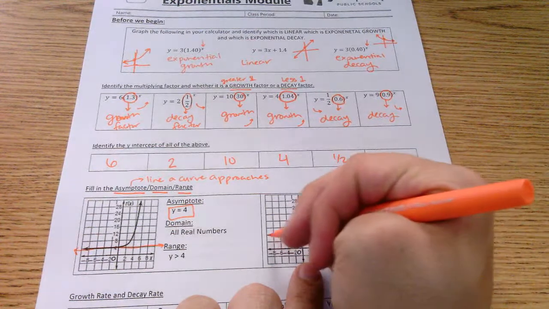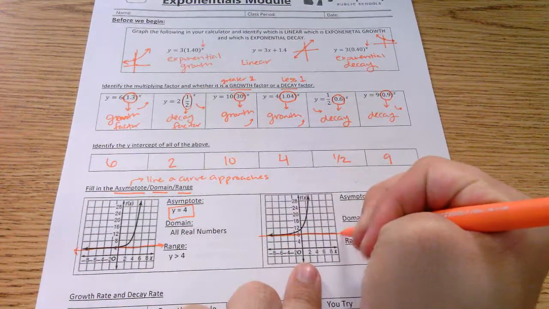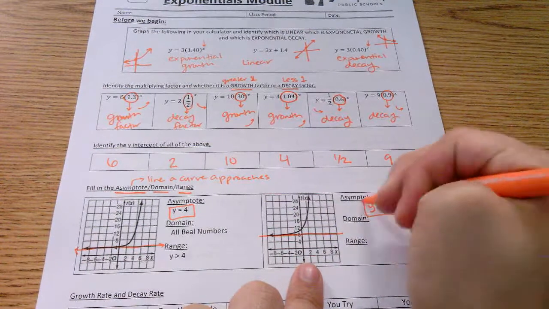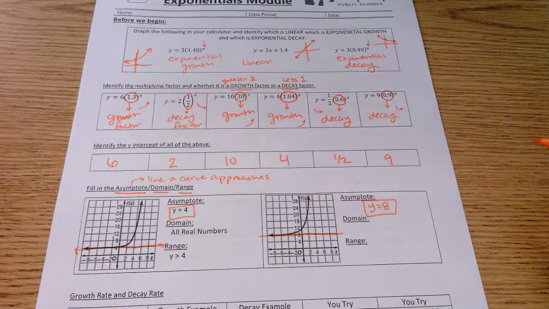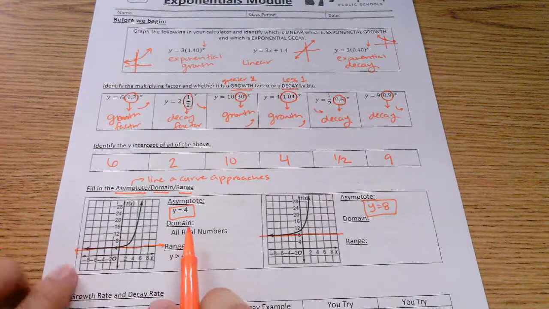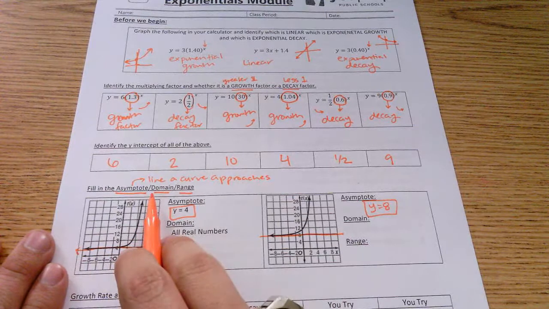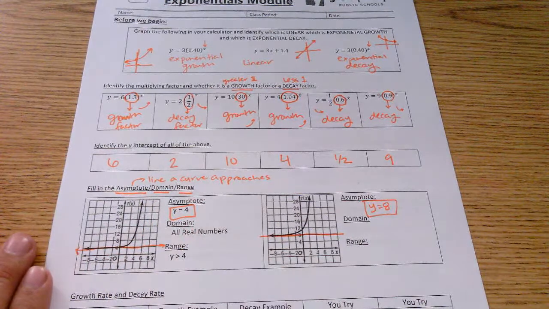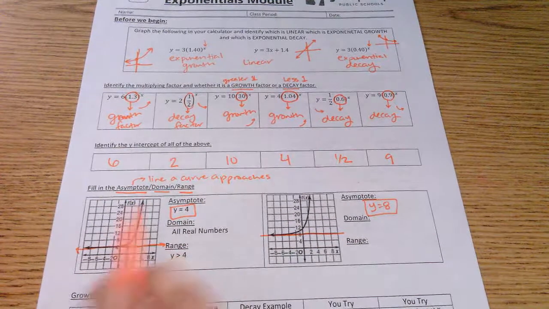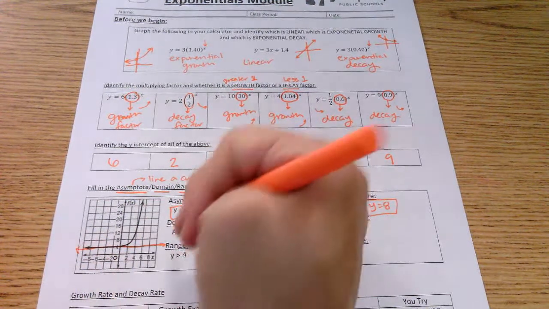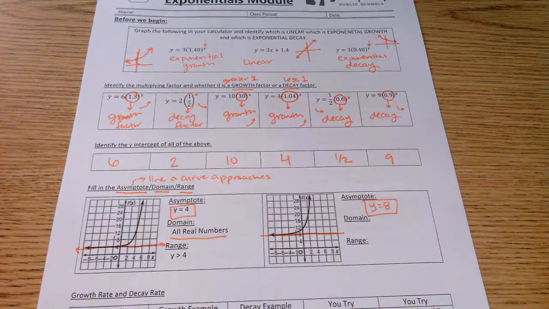It gets really close to this level right here, 8. So y equals 8 is the asymptote. Domain is our next one. In the example, in this curve, it shows that it goes left forever and to the right forever. Domain, being about x's, always talks about how far left and right the arrows point. So I see that it goes left forever and right forever, thus the domain is all real numbers.